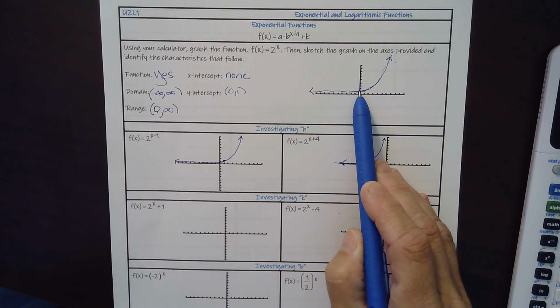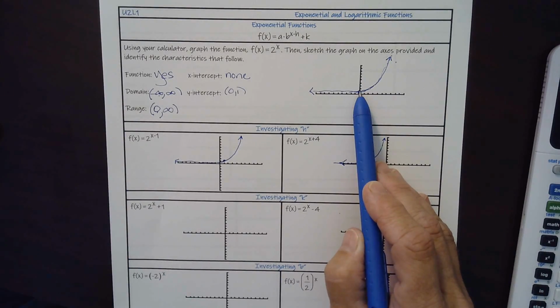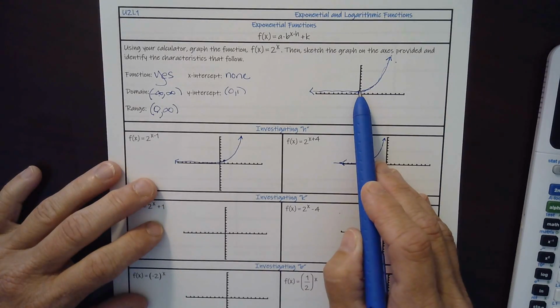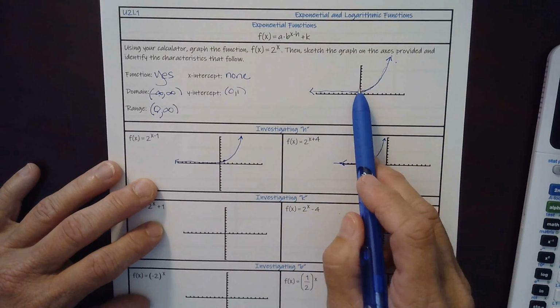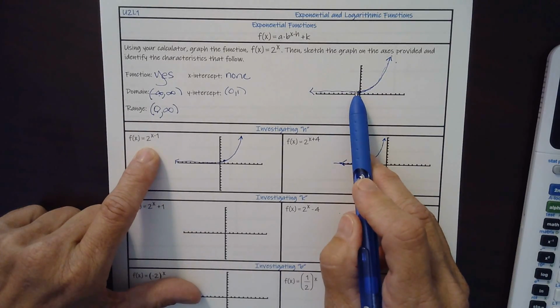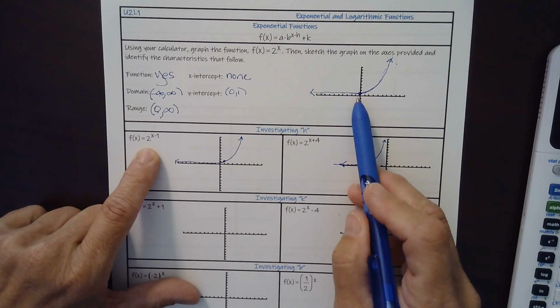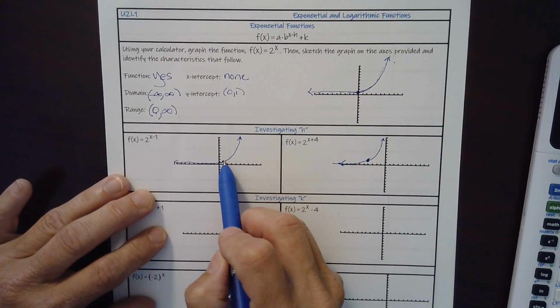All right, so here's how I look at this. Sometimes it's best to have a focal point when you're shifting. Like with a parabola, it's easiest to look at the vertex. Well, here, look at the y-intercept. If you focus on the y-intercept, the y-intercept for 2 to the x minus 1 has shifted forward, or to the right, 1 unit. So that's where that point is.